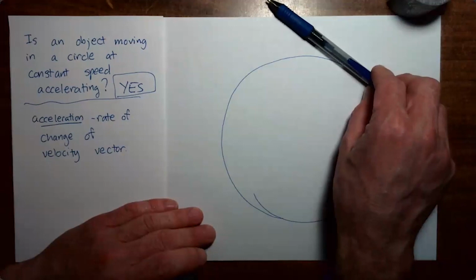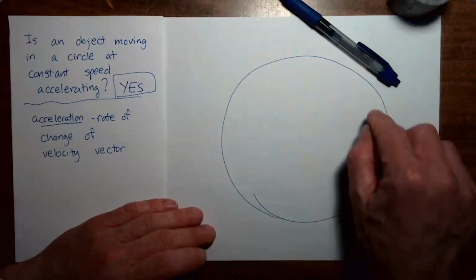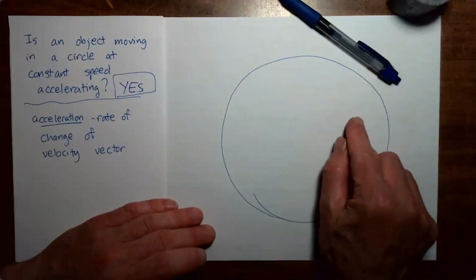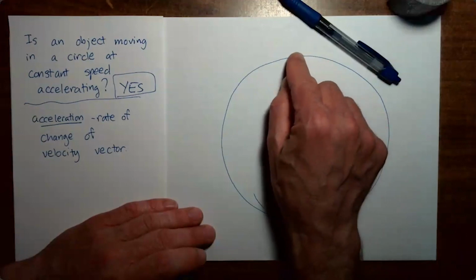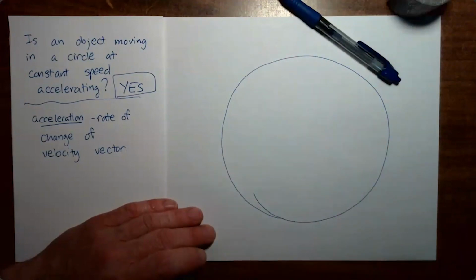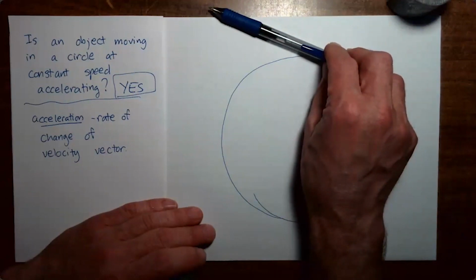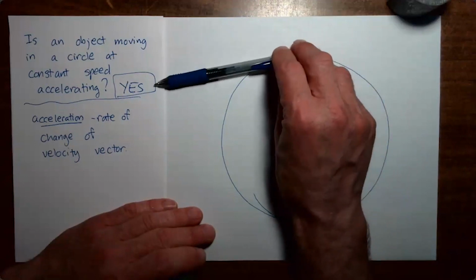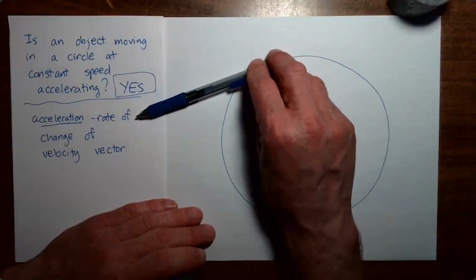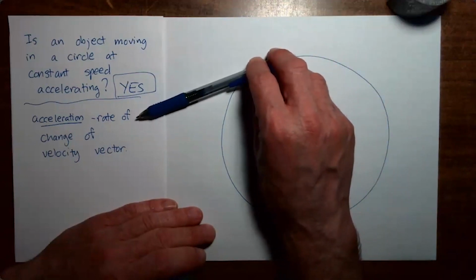Let's think about an object going around the circle at constant speed, and let's think about the moment just as the object is rounding the top of the circle. Just before the object gets to the top of the circle, the velocity vector is pointing this way, and just after the object passes the top of the circle, the velocity vector is pointing this way.